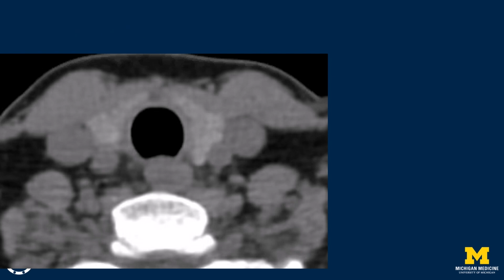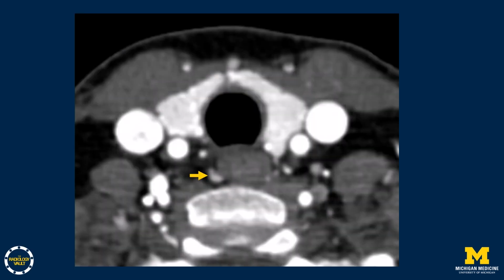Here's an example of a typical case. If you start with the non-contrast exam, you may not see much. But then in the arterial phase, you may find this comma-shaped lesion in the right paraesophageal region. And then on the contralateral side, there may be some apparent comma-shaped lesions, but if you follow those, you can see they're tubular and essentially vascular structures.